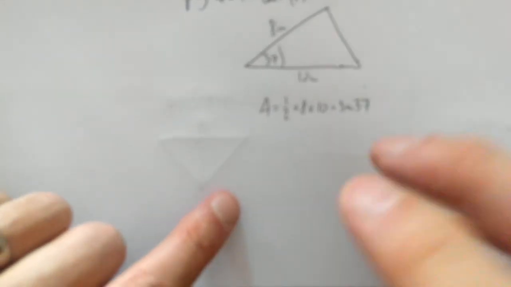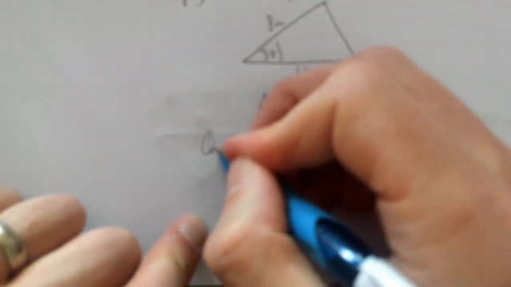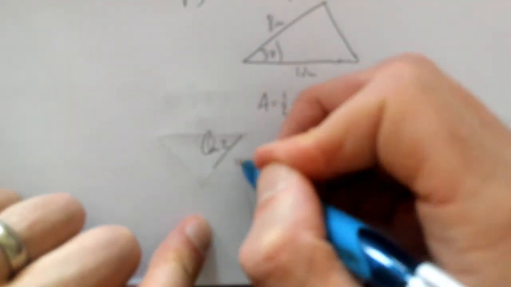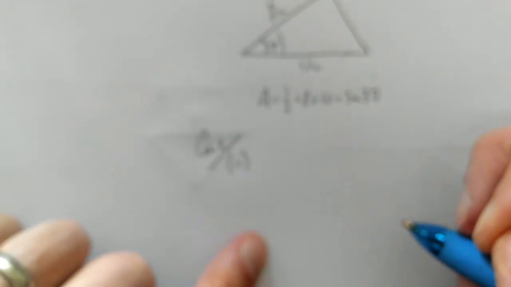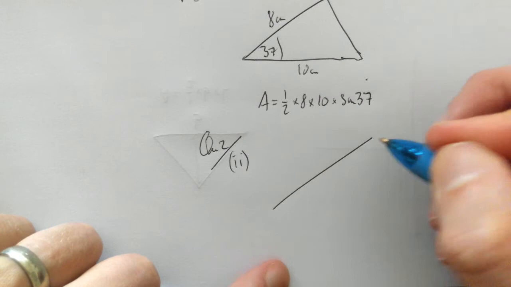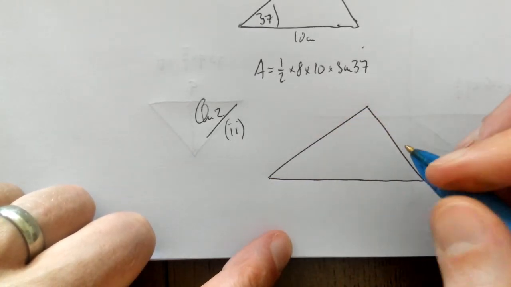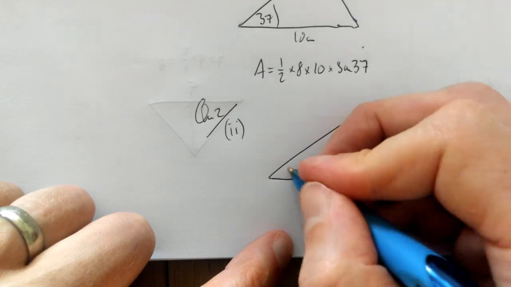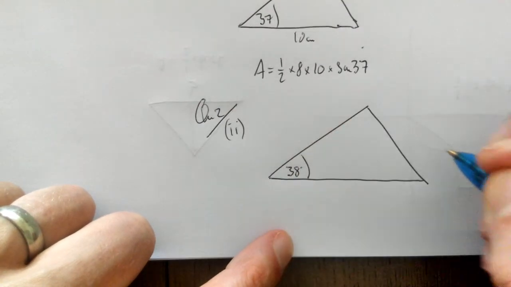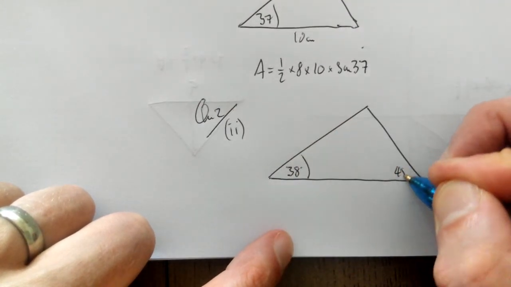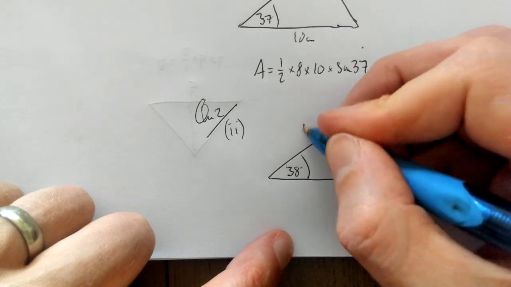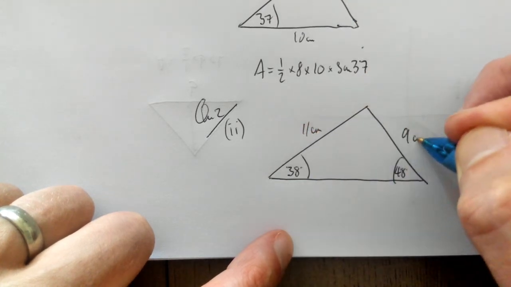Right? Let's look at question 2, part 2. Here we get a triangle. It gives us 38 degrees here, 48 degrees there. I've got 11 centimeters and 9 centimeters.